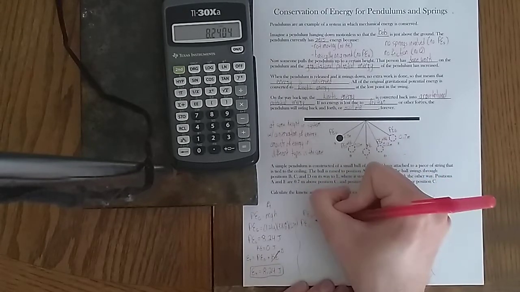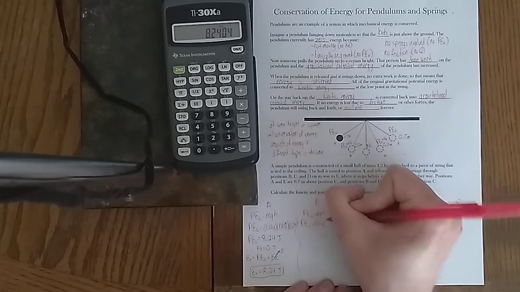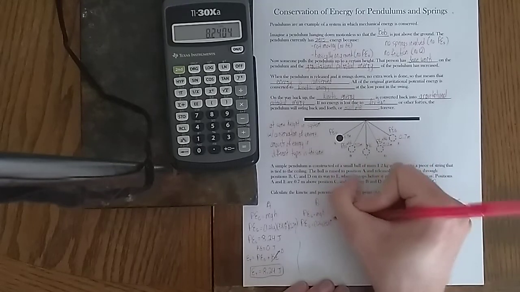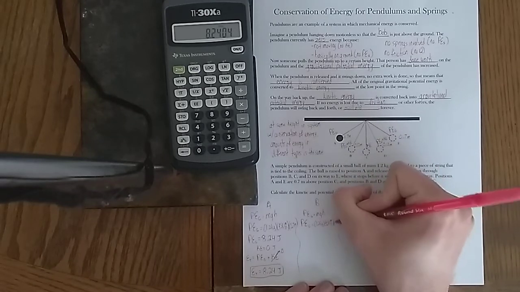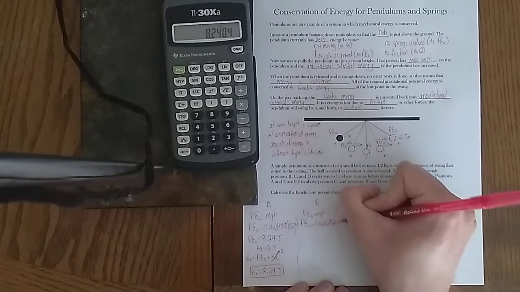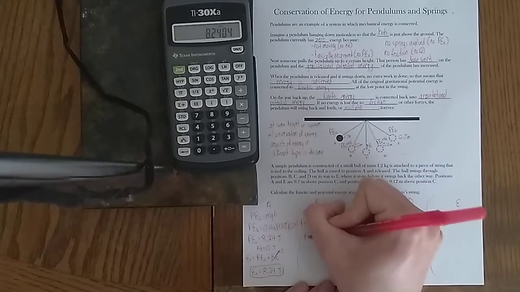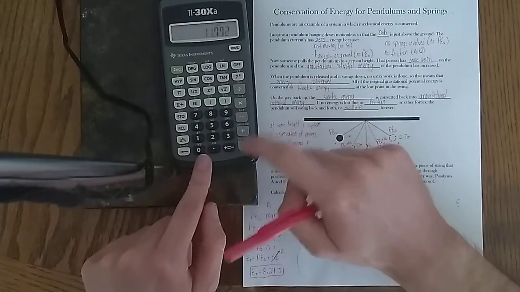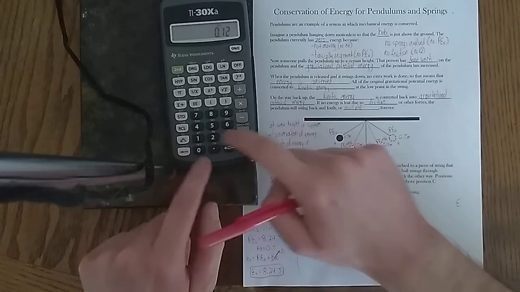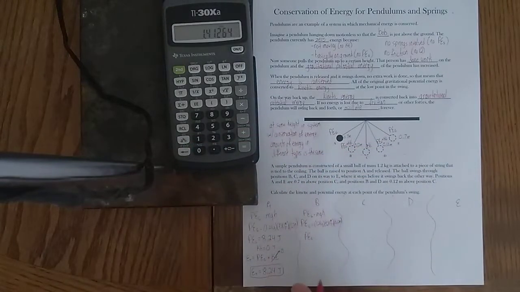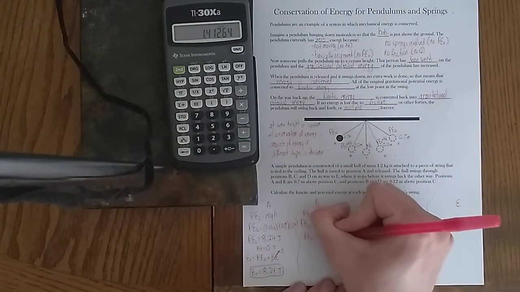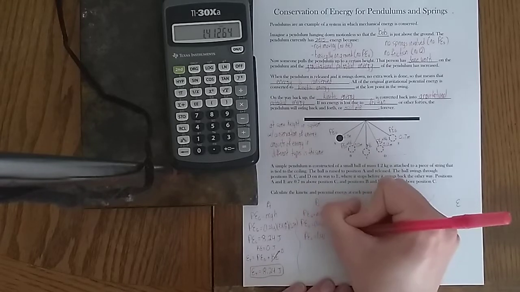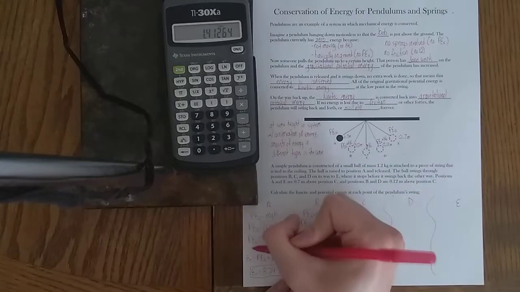PEG equals 1.2 kilograms times 9.81 meters per second squared times, this time, the height of 0.12 meters. We find that the gravitational potential energy here is 1.41 joules.